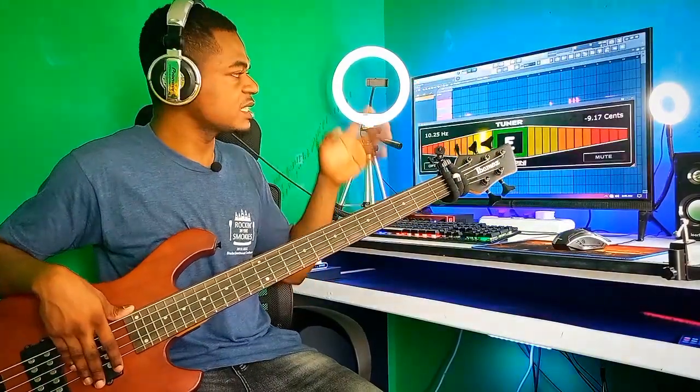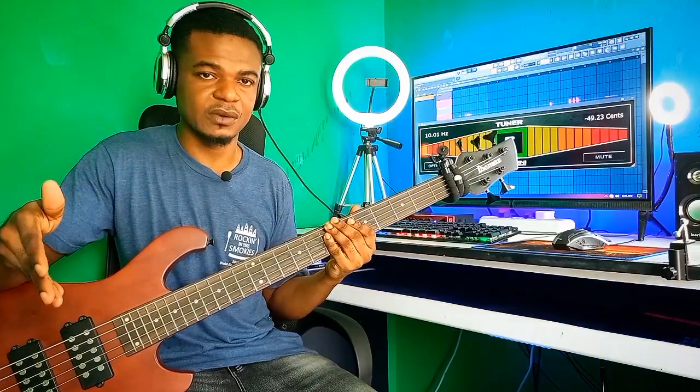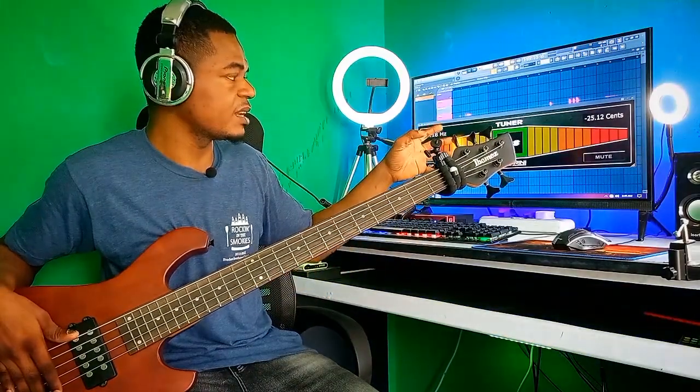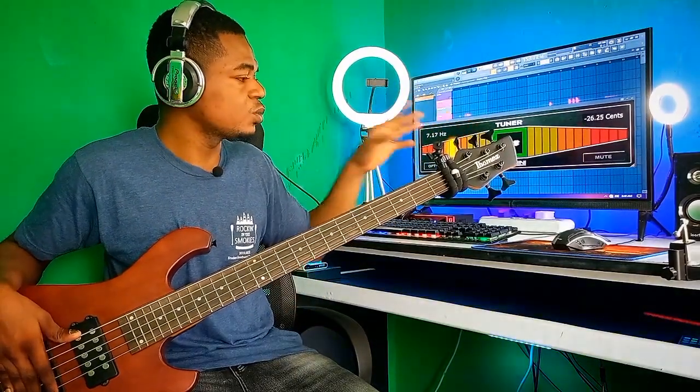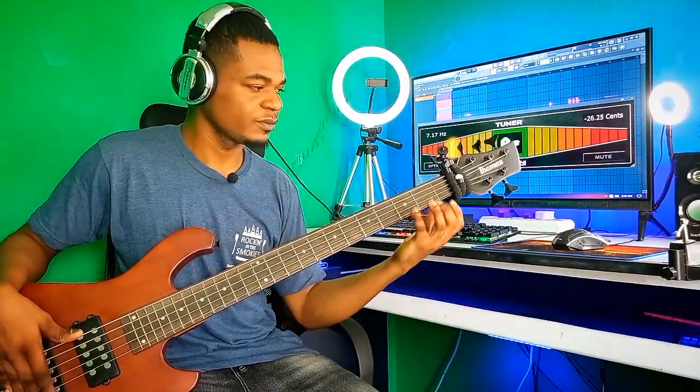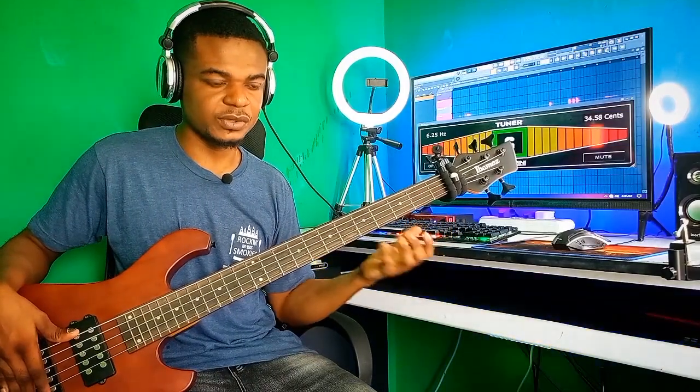Okay, as you can see, this is my bass tuner. You can get a bass tuner even on your phone or on your computer, or if you have a bass effect, you can find one there. As a beginner, if you have one, it's cool, and you can also download it on your phone for free. This will help you know the correct string notes.